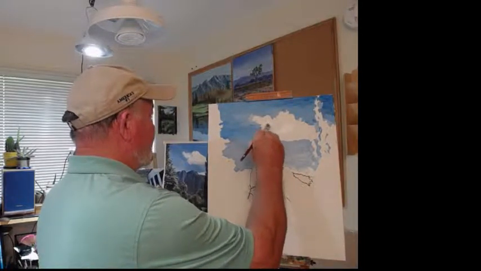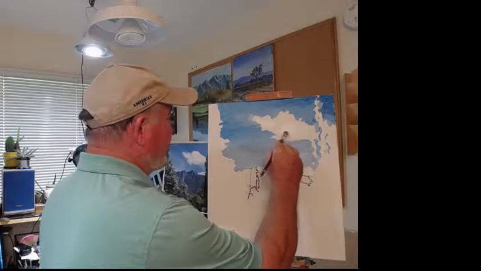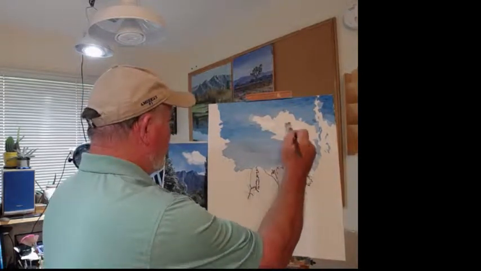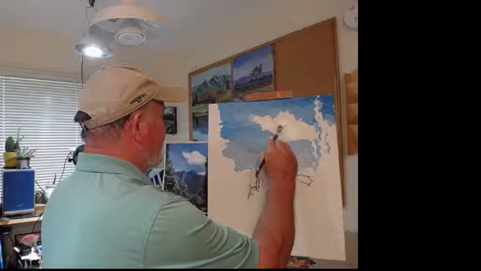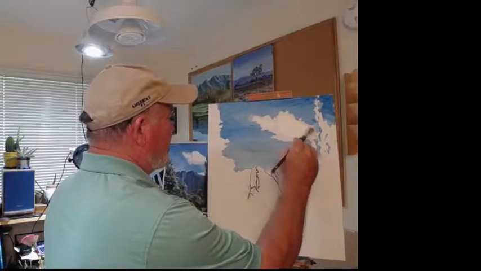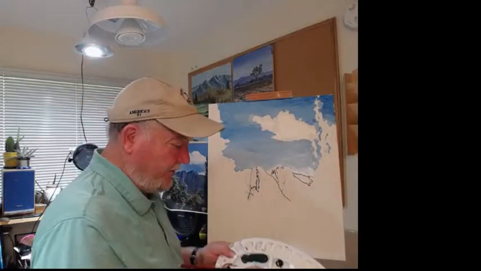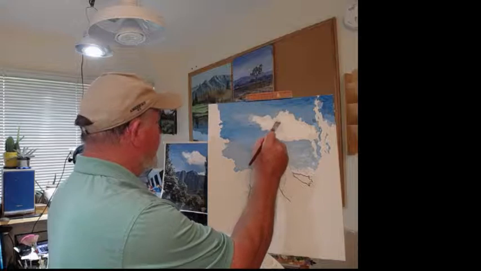Even though the canvas is white, I'm gonna put quite a lot of just pure white pigment in here to help blend it all. So I'm just painting white on the white canvas right now, so it doesn't look like I'm doing much. But it'll help me blend in the other tones pretty soon.